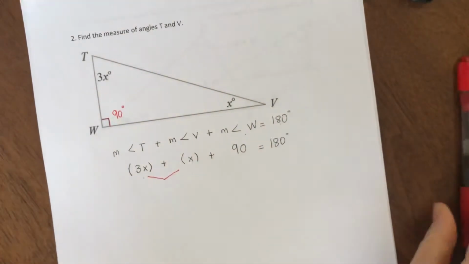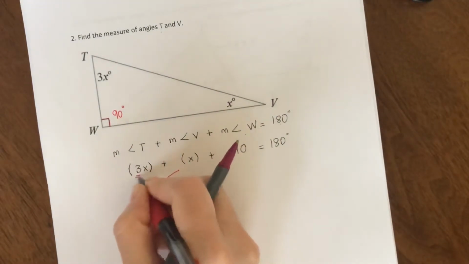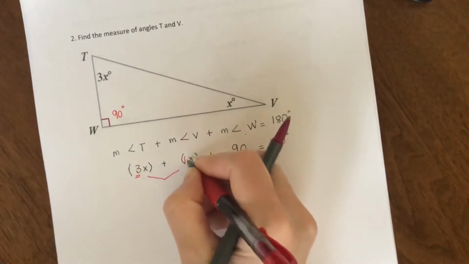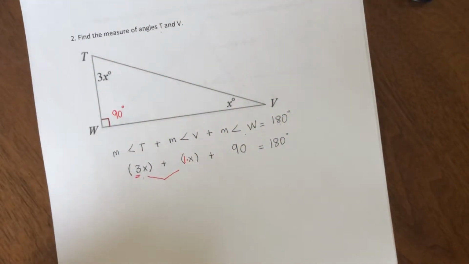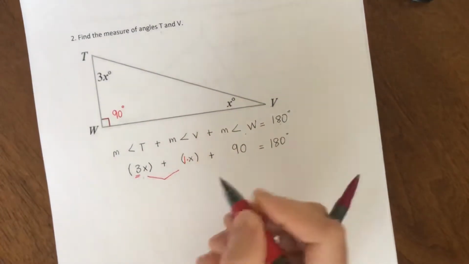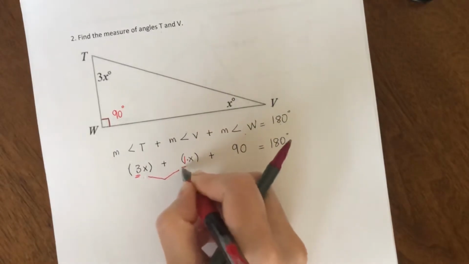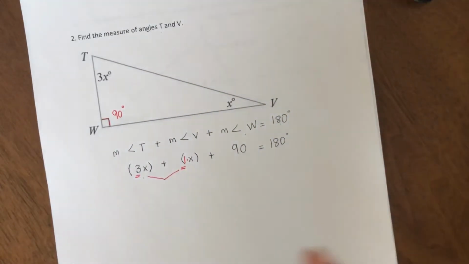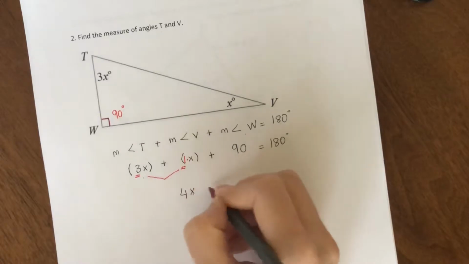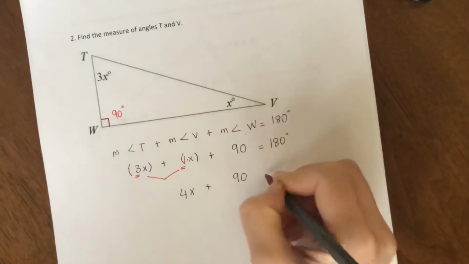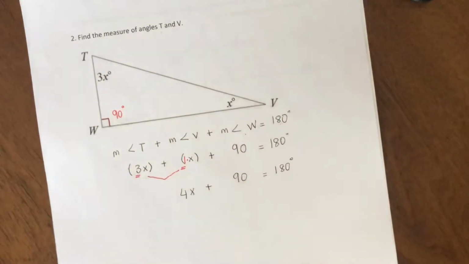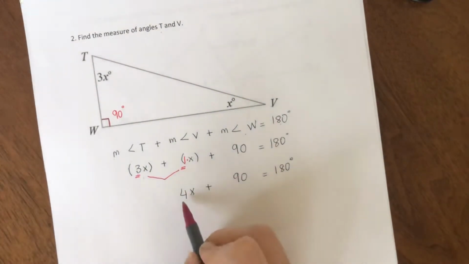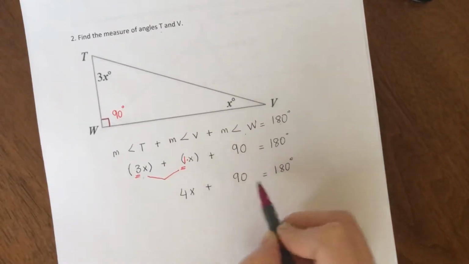So let's add them. 3x and 1x, as you know, if you don't have any coefficient of the variable, we know the coefficient is 1, right? So 3 plus 1, which is 4. So 4x plus 90 equals 180 degrees.